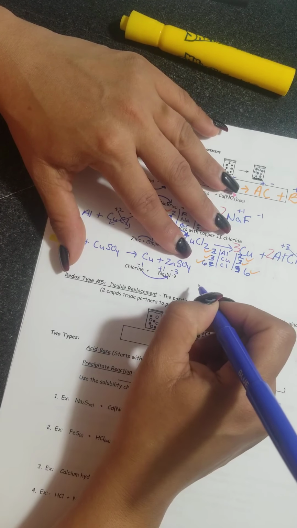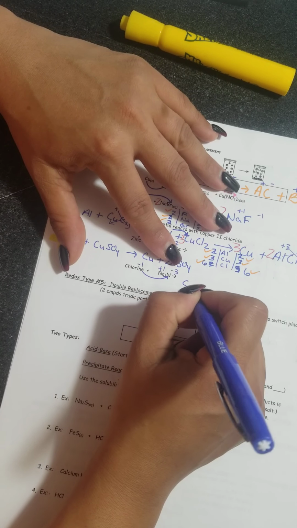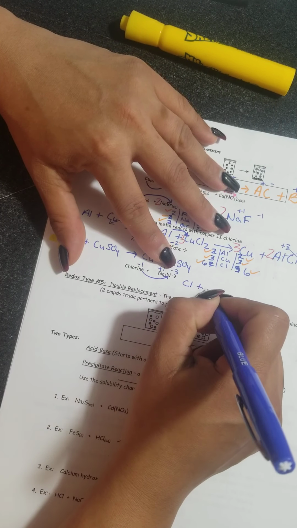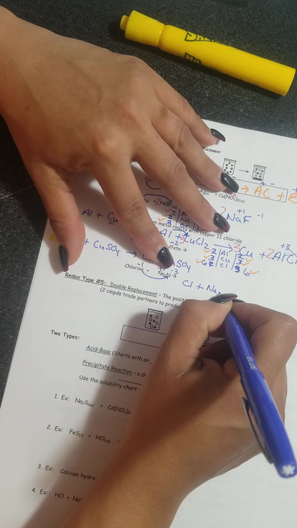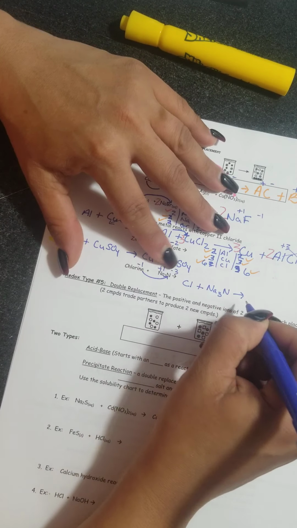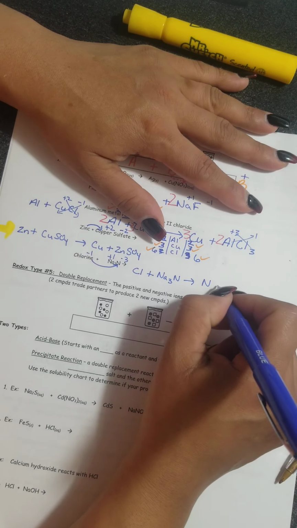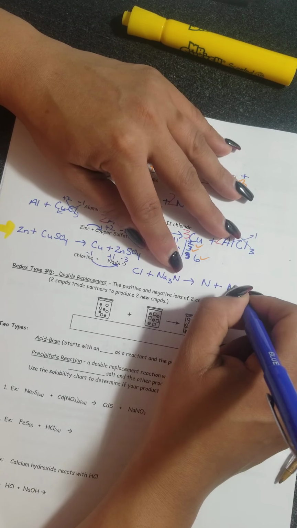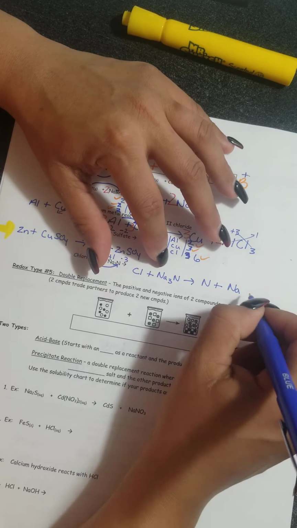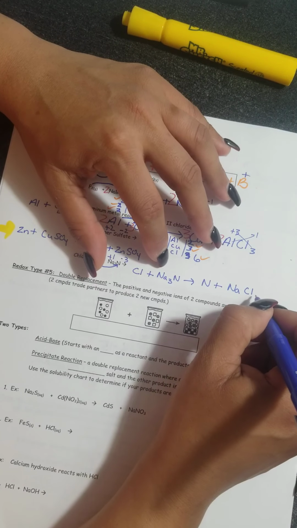Okay? So let's go ahead and write that out. Cl plus Na3N yields N by itself because the chlorine kicked the nitrogen out, plus Na because metals are written first, Cl. Okay?